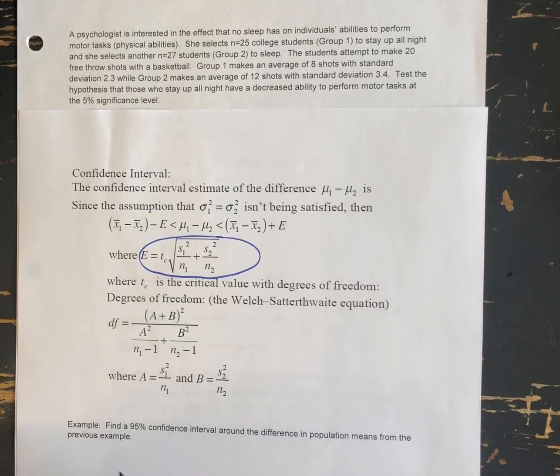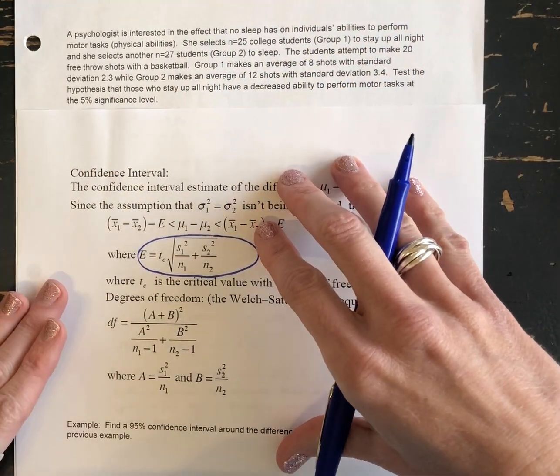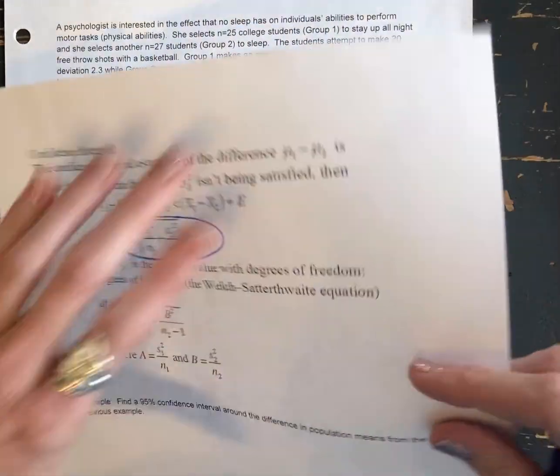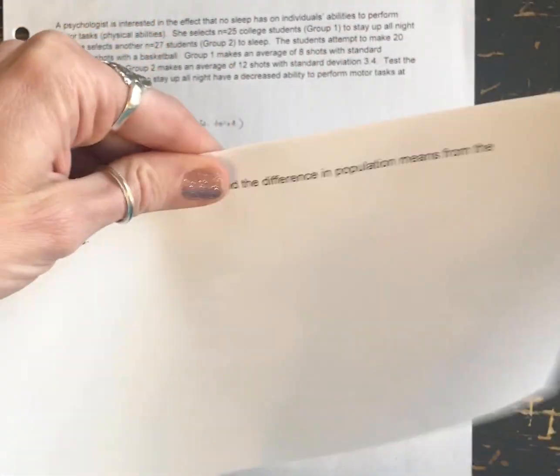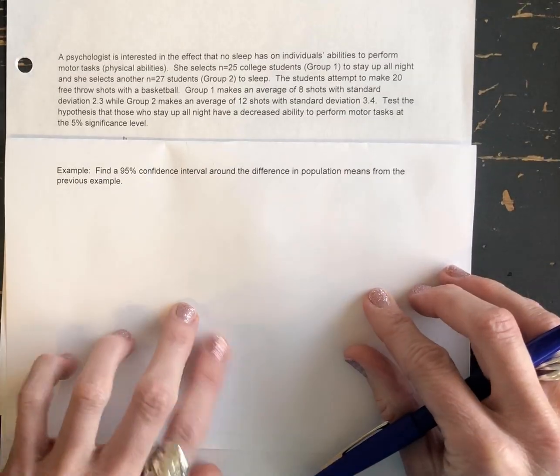If we look down here at the example, very bottom of the view here, it says we're going to find a 95% confidence interval around the difference in population means from the previous example. Our example was the students who had no sleep versus students who had sleep, and they were making attempts at free throws. So we're going to go ahead and go to the calculator to do this, so that we can see the problem from before and then what we're doing now, which is our confidence interval.